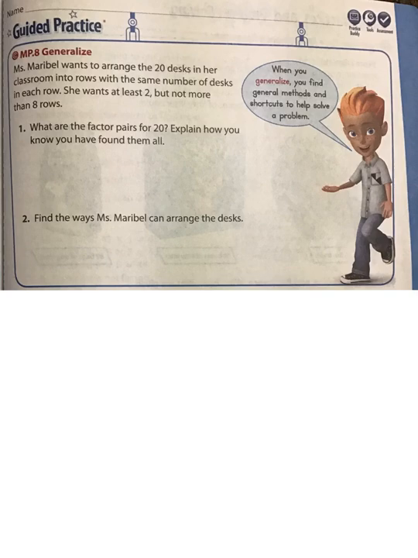Let's do the guided practice together. Miss Maribel wants to arrange the 20 desks in her classroom into rows with the same number of desks in each row. She wants at least 2, but no more than 8 rows. So first of all, we need to find out what are the factor pairs of 20 and explain how you know you have found them all.